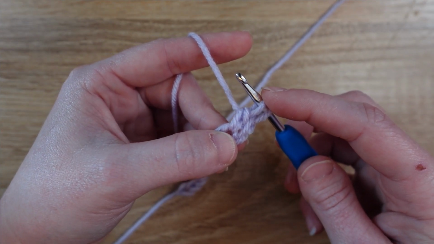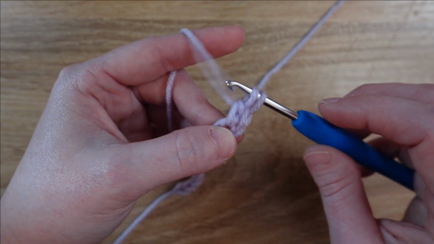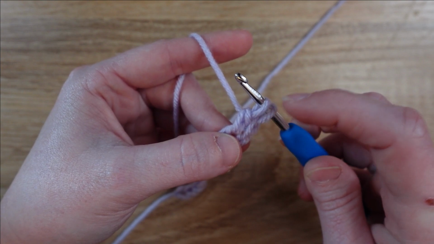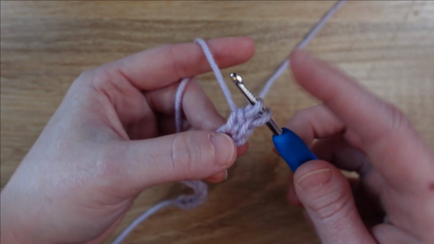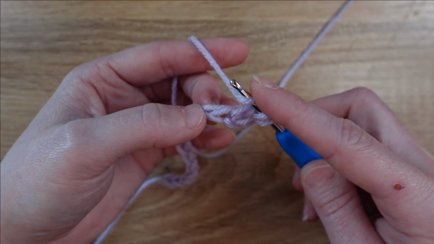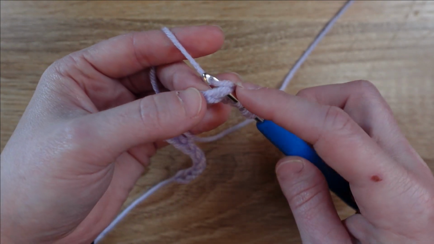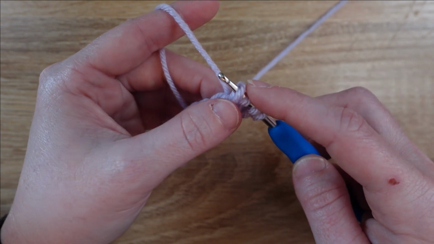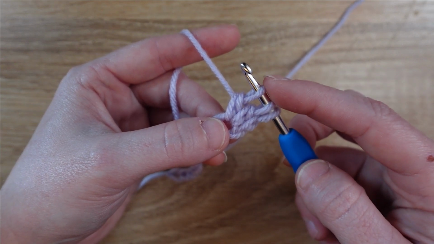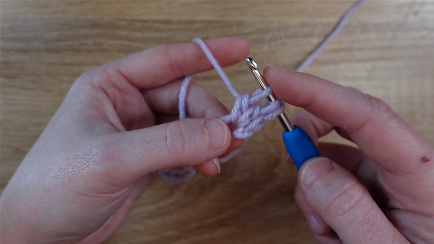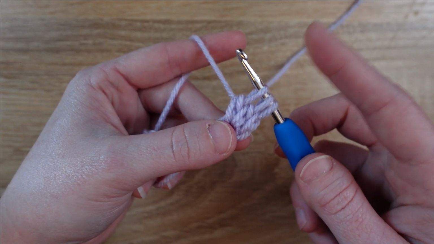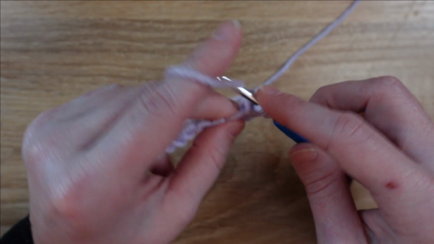And then unlike a normal double crochet stitch where we would yarn over and then finish the stitch off, we're going to leave this double crochet undone and do another one just the same way by yarning over, going back through that same stitch, pulling up a loop, yarning over, and drawing through 2 loops. So now we have 3 loops on our hook. We need to make 3 more loops, so 3 more stitches just the same way.